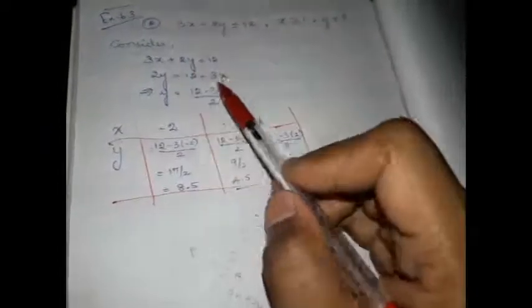How will we do it? We will assume values for any one of the variables and we will obtain the value of the other variable. So I have assumed the value for x here as minus 2, 1, 2, and then I have obtained the value of y. How will you obtain the value of y? From here I derived y is nothing but 12 minus 3x divided by 2. So I have substituted the value of x and I found the corresponding values of y here. Now you should plot it in the graph. I have done it. So minus 2 comma 8.5, 1 comma 4.5, 2 comma 3.